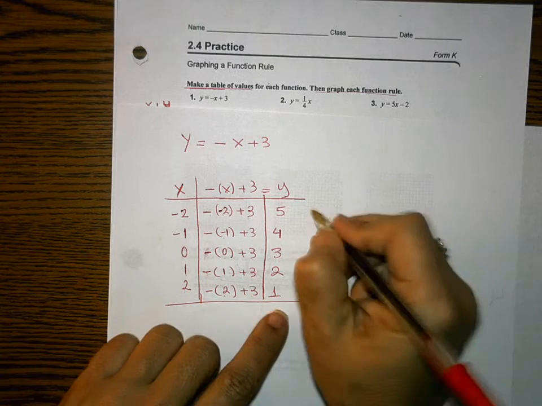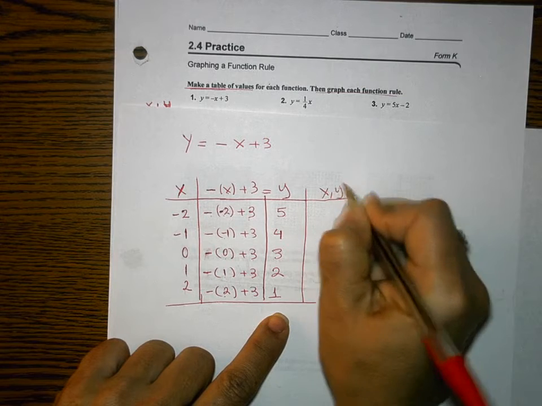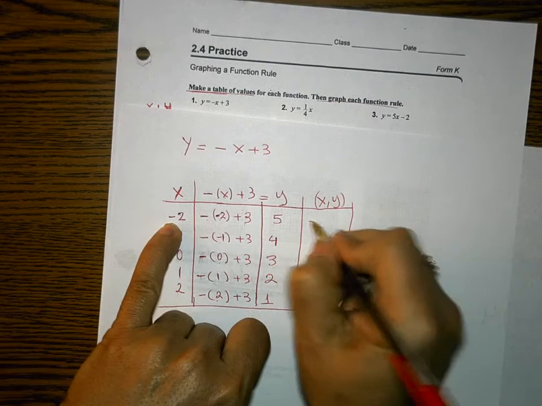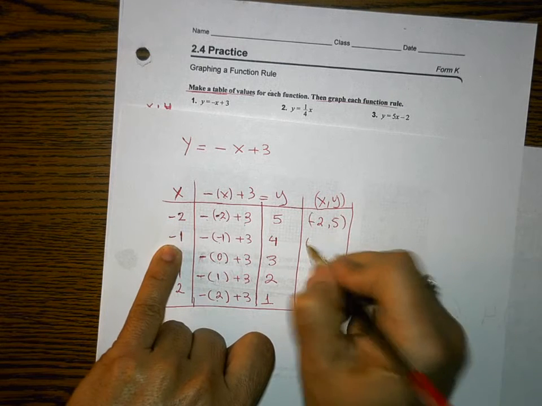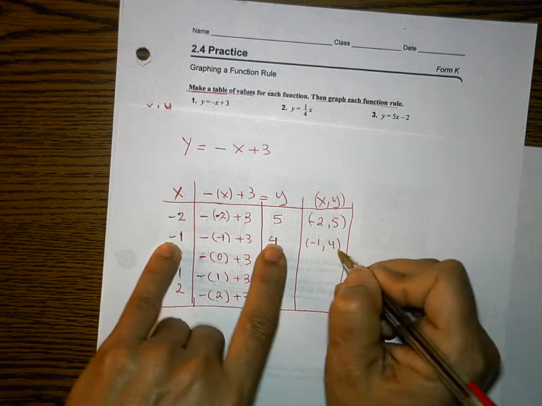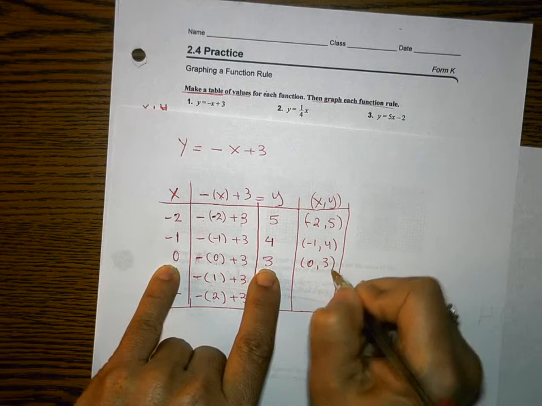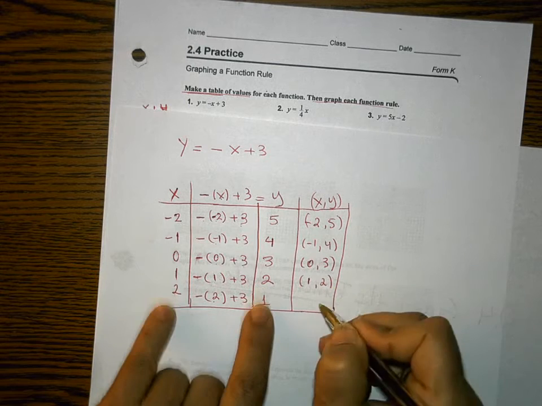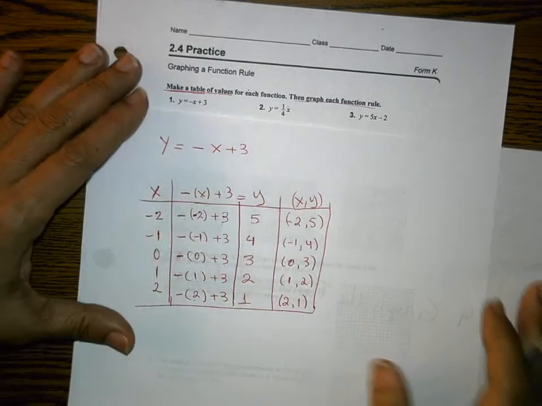Okay? So now I have my nice little ordered pairs here. My x comma y that I want and need so I can graph it. I plugged in a negative 2, I got out a 5, my x comma y. I plugged in a negative 1, but I got out a 4. We plugged in a 0, and we got out a 3. We plugged in a 1, and we got out a 2. And then we plugged in a 2, and we got out a 1. So here are the ordered pairs so we can graph it.